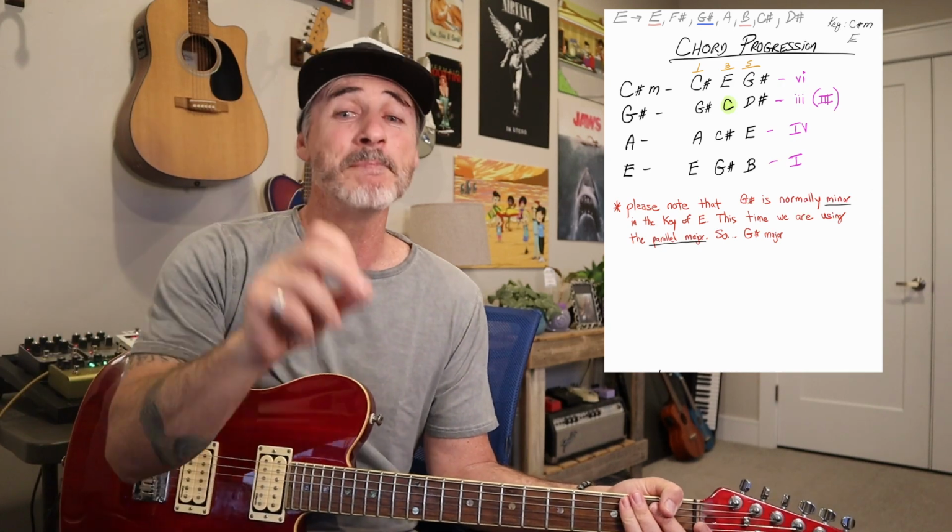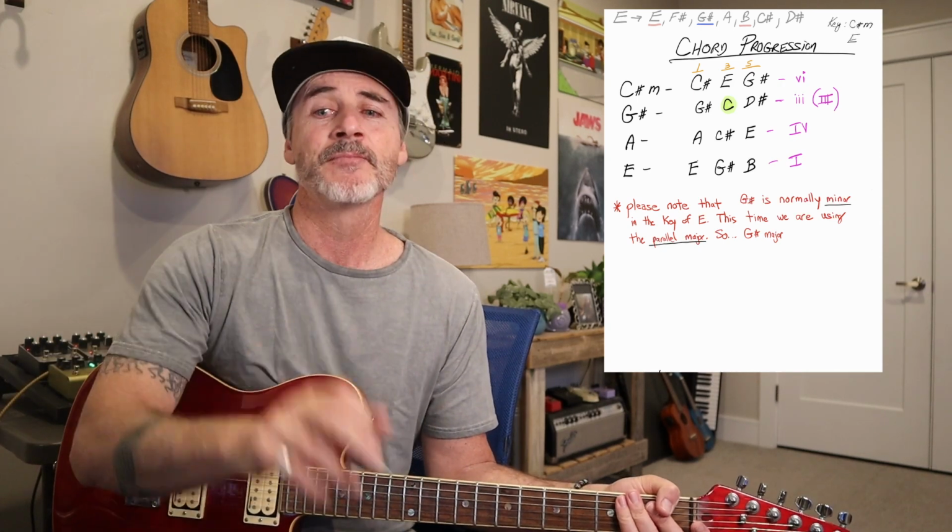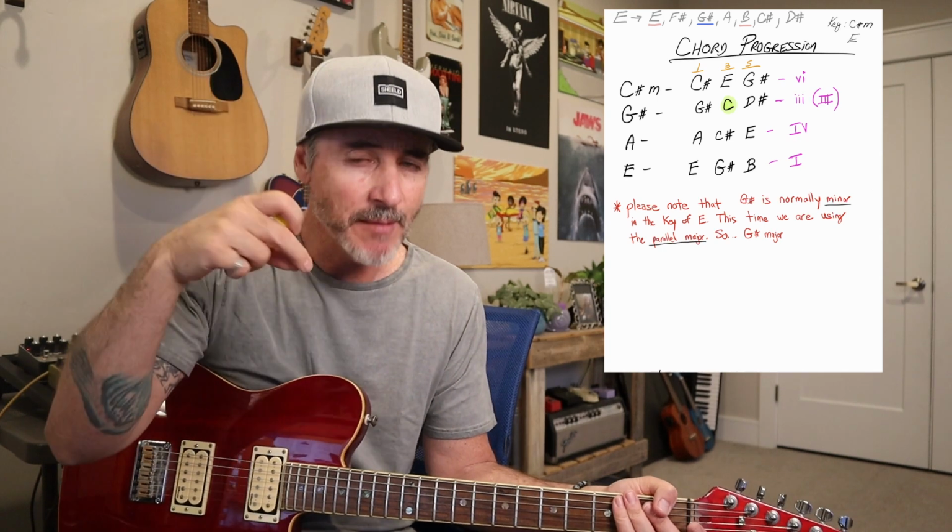Now, I did put on this note, you see, please note that G sharp is normally minor in the key of E. This time we're using the parallel major, okay? So get some of that vocabulary in your head. A lot of people get so confused by that, so G sharp major. Now, at the very top of this little chart, you see how I put E with the arrow? Okay, and I underlined the 1, 3, and 5 in the key of E. E, F sharp, G sharp, A, B, C sharp, D sharp.